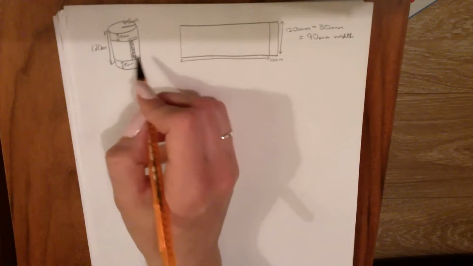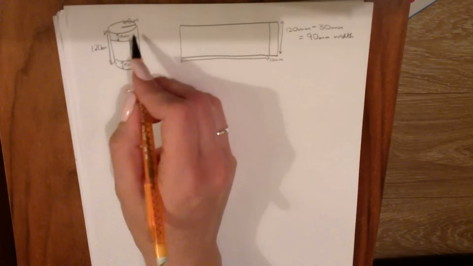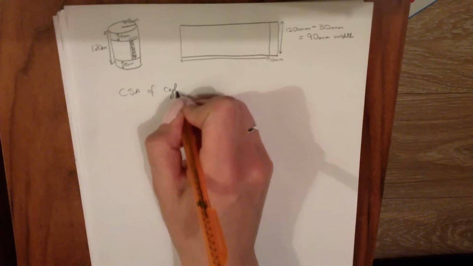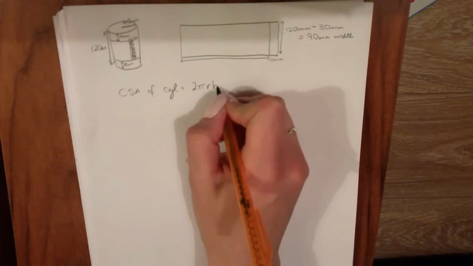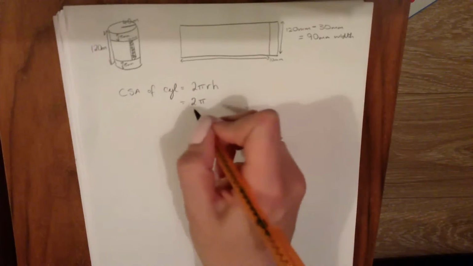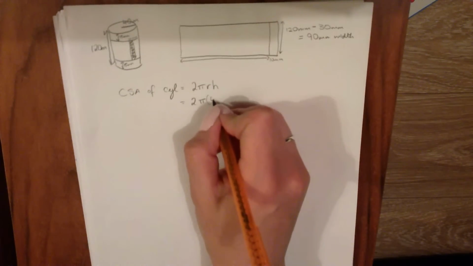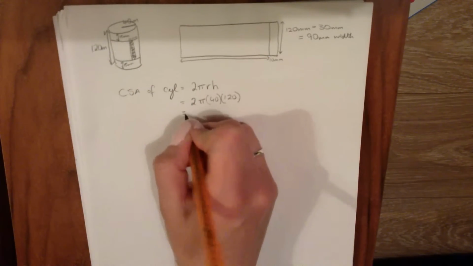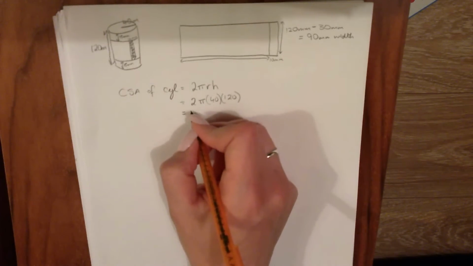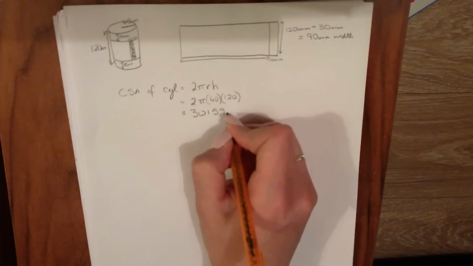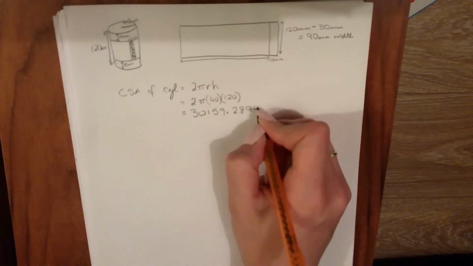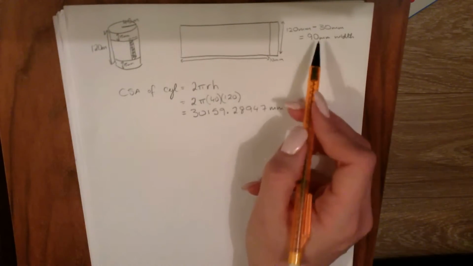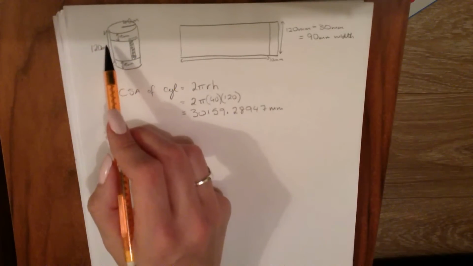So the reason we use the curved surface area is because the label is wrapped around the curved surface of the cylinder. So the CSA, curved surface area of a cylinder, is calculated using the formula 2 pi r h. So we have 2 pi, and we weren't given a measurement for pi, so we just keep it as it is. 40 millimeters for the radius and 120 for the height. So we then have 30159.28947 millimeters.